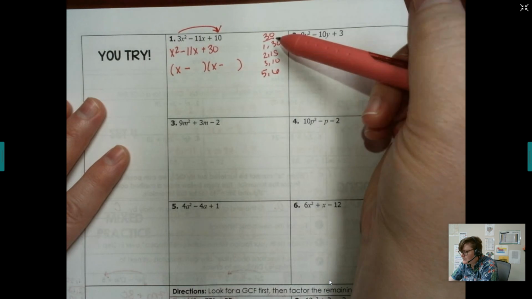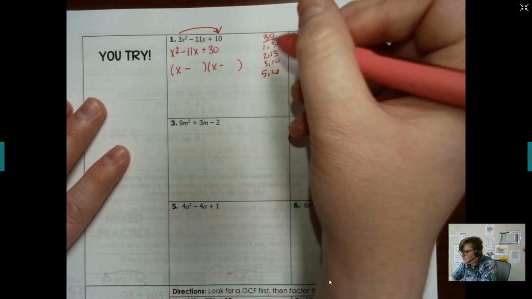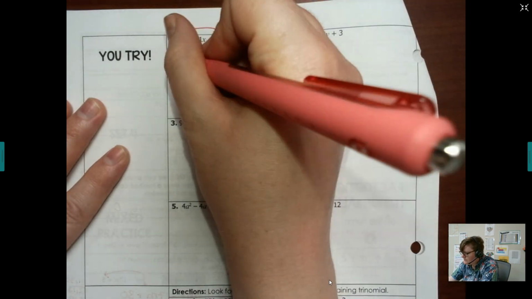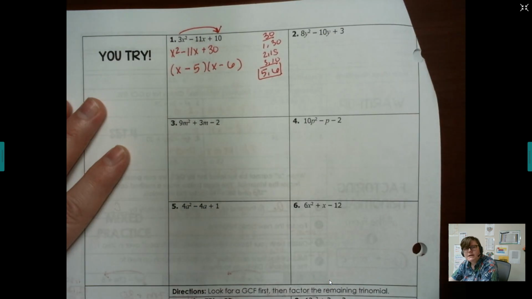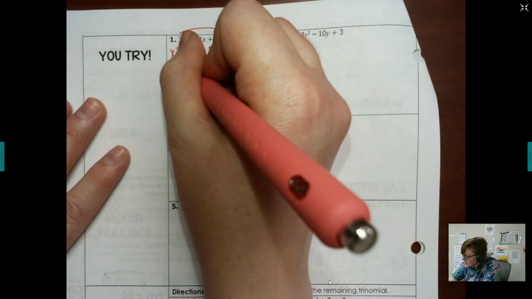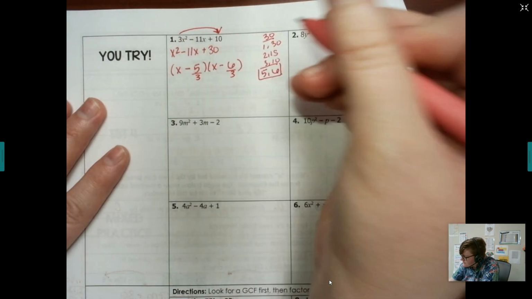Want them to add to 11. That's 31, 17, 13, 11. Order not important because they're both minus. And then divide by 3 on both of them.